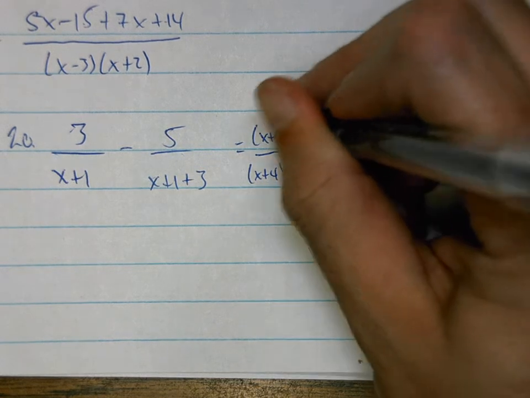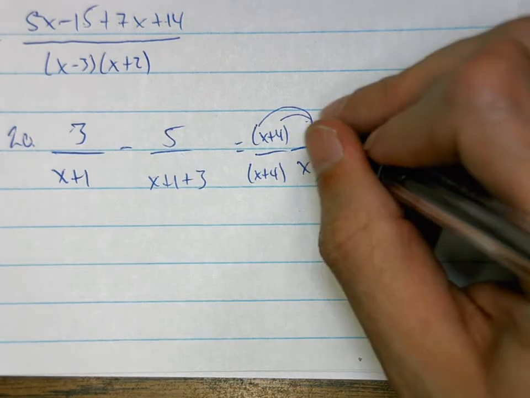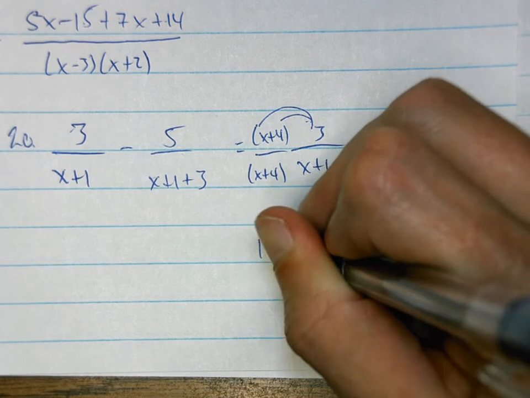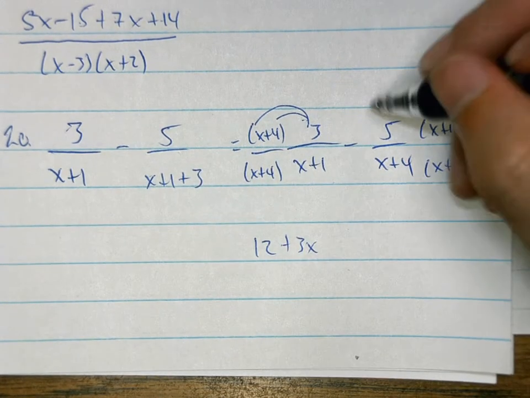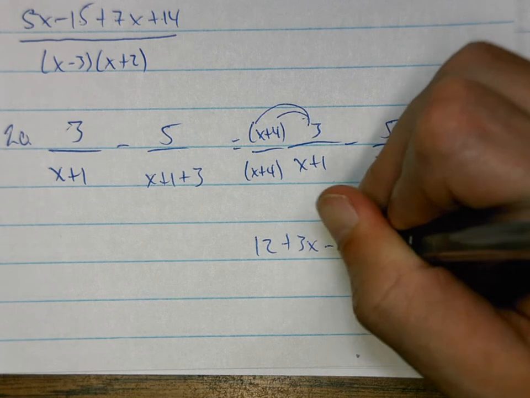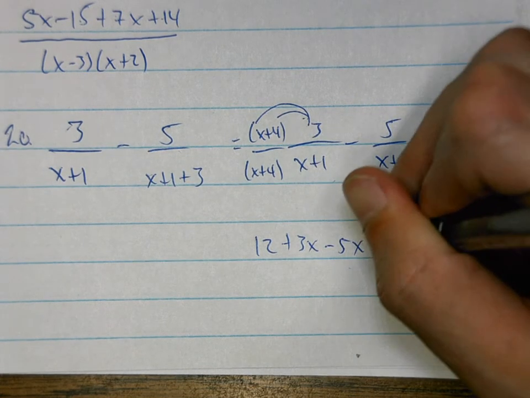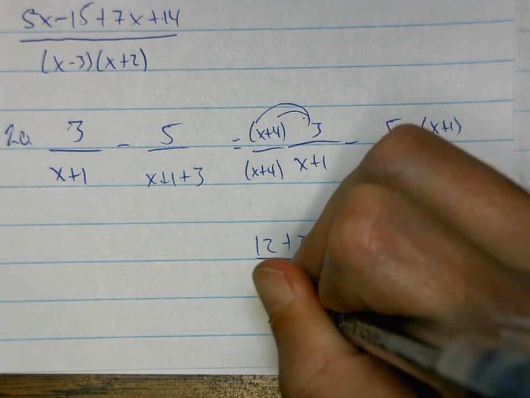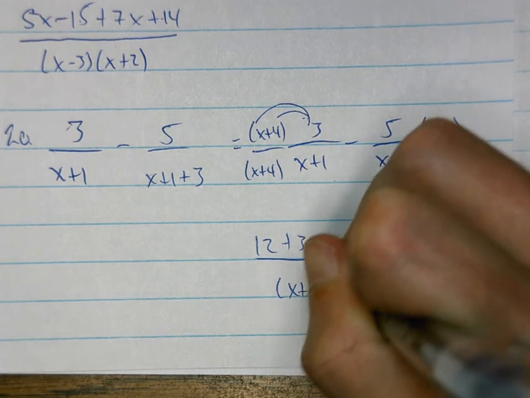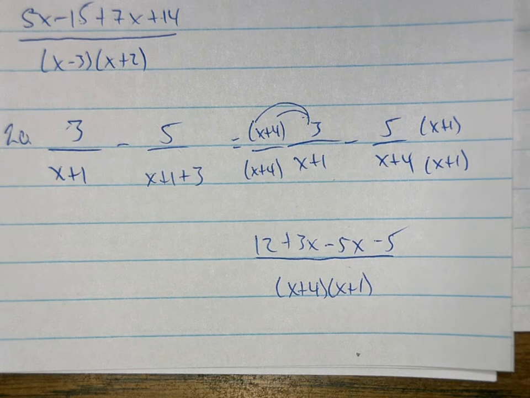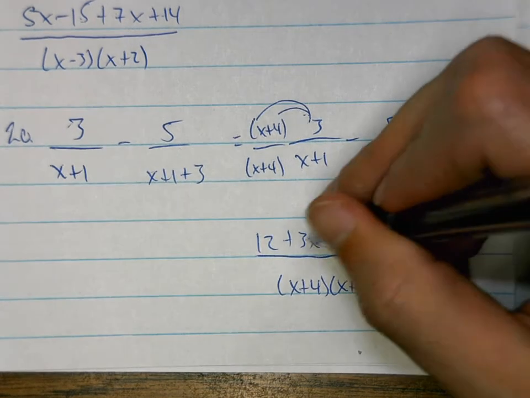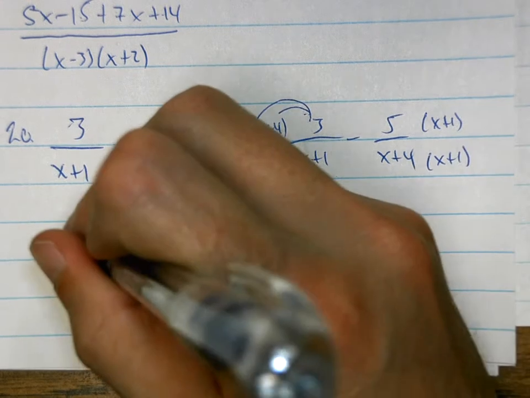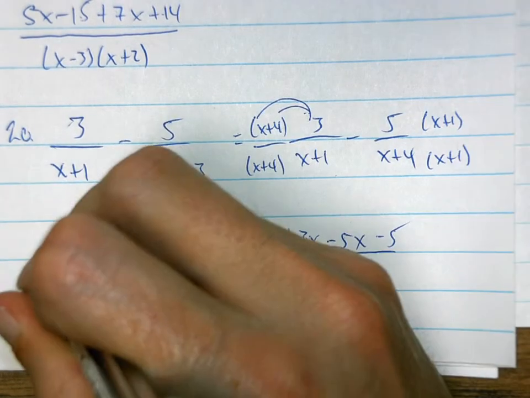So distribute. 3 times 4 is 12. 3 times x is 3x. Negative 5 times x is negative 5x. Negative 5 times 1 is negative 5. All over this stuff, x plus 4, x plus 1. Combine like terms, 3x minus 5x, that's a negative 2x. 12 minus 5 is a positive 7. All over x plus 4, x plus 1.